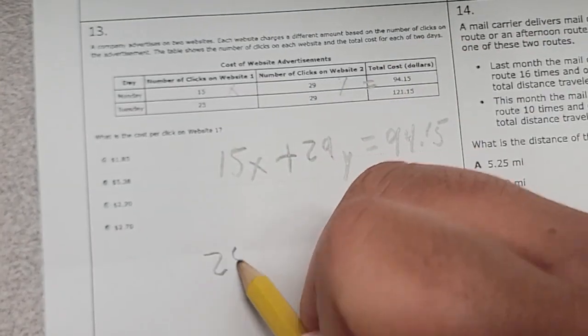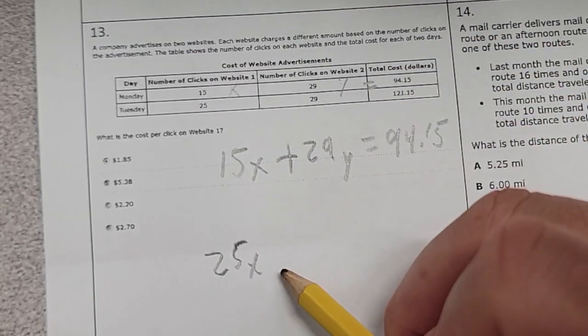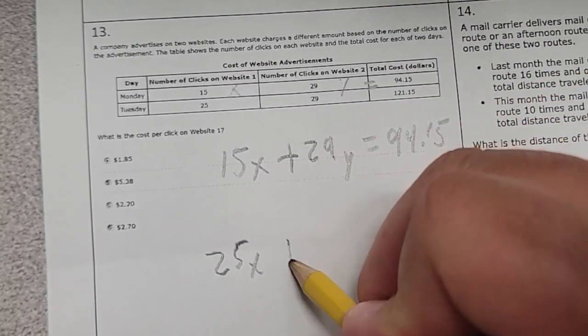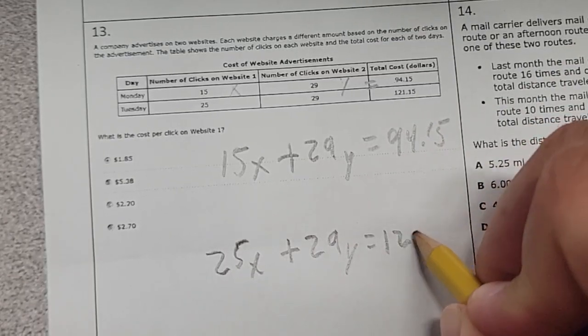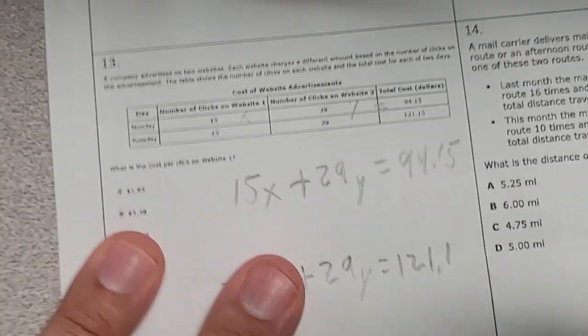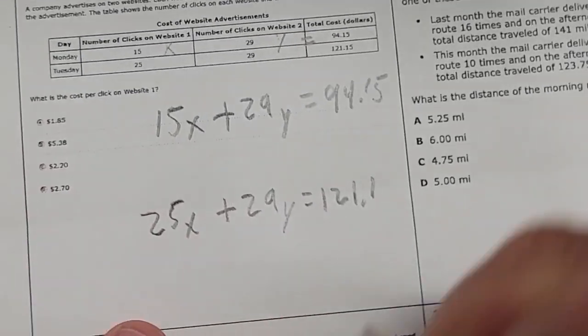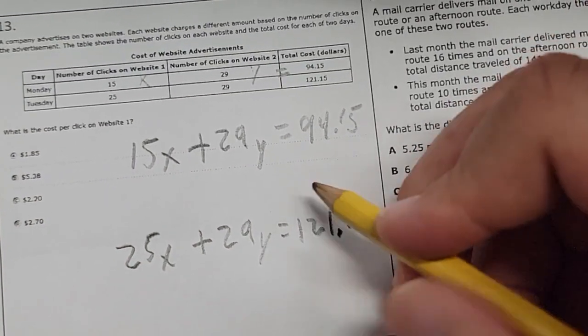Or I can have my second, look at my Tuesday, 25 X's, that's the clicks for website number 1, plus 29 clicks gives you a total of 121, and is that 15? I can't see. Yeah, I think they're both 15. All right. And then from here, we need to go ahead and put them in decimals.